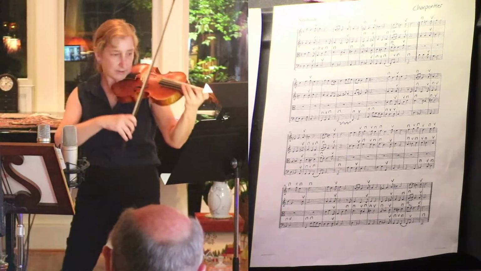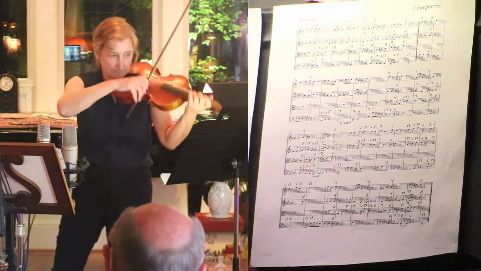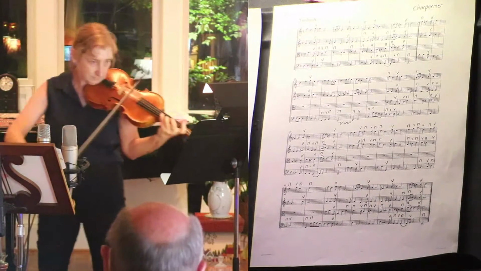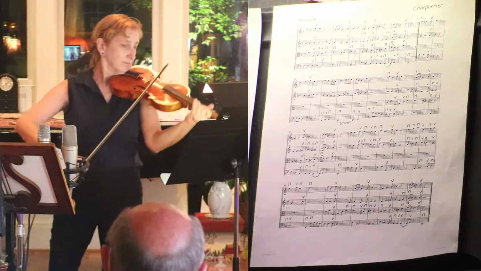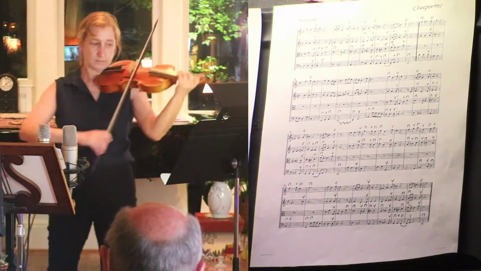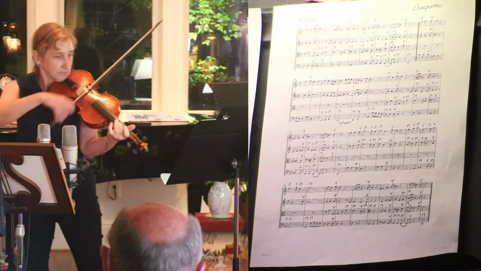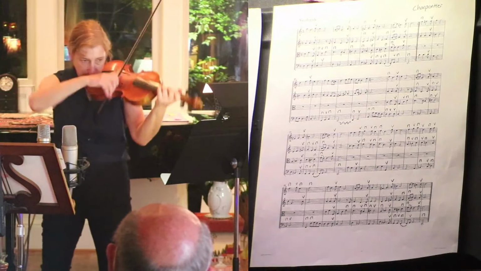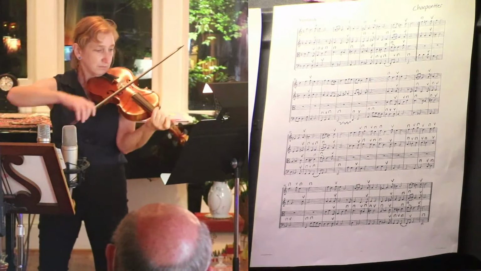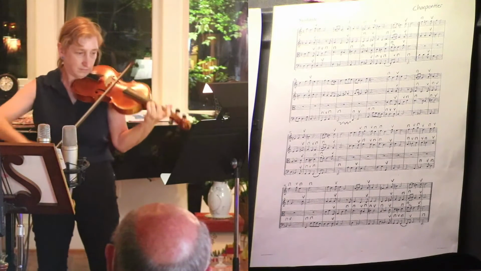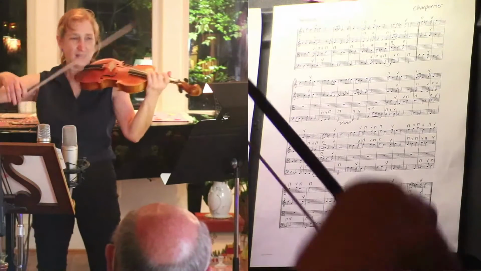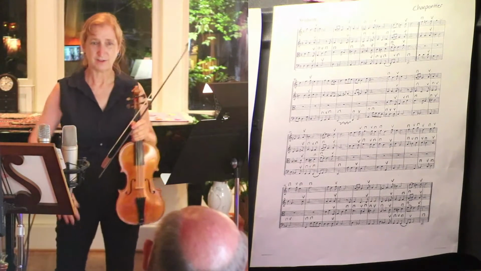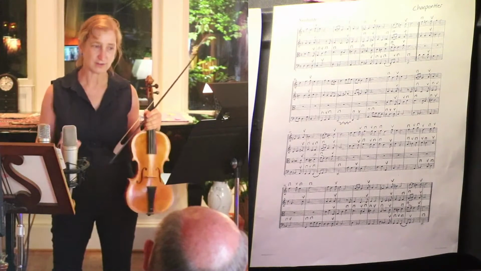Let's change the register, and here's the melody. Second beat. Now listen to this second beat. This music is hypnotic, the way it works. I call it ear candy in some ways, and that's partly because of this rhythmic structure. It just gets inside your body.